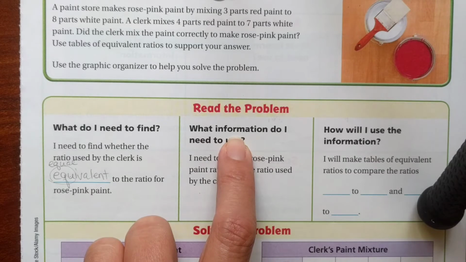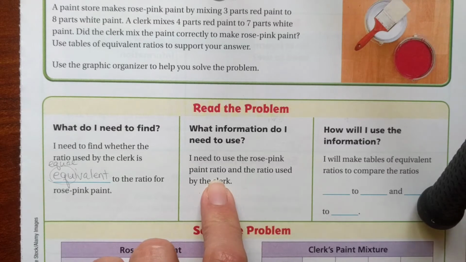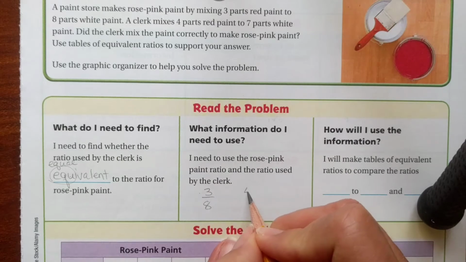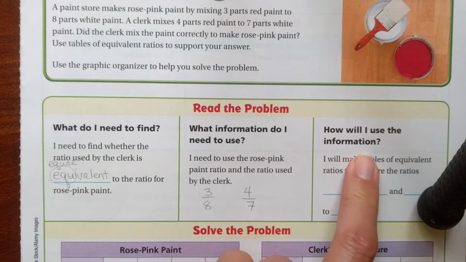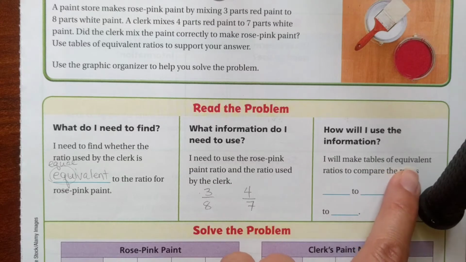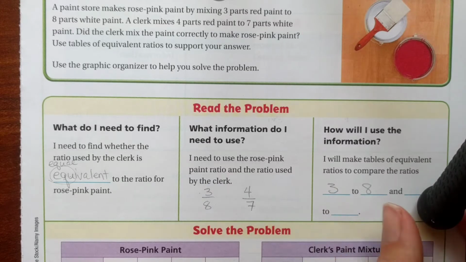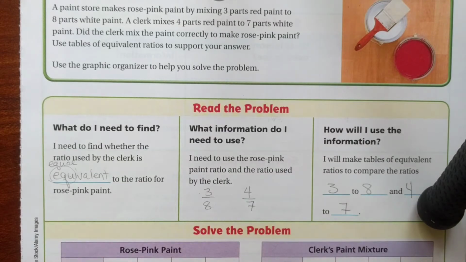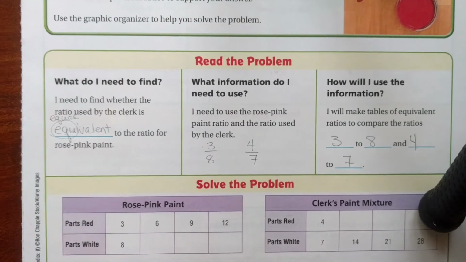All right, what information do I need to use? I need to use the rose pink paint ratio, remember, was 3 to 8. And the ratio used by the clerk, which was 4 to 7. How will I use the information? I will make tables of equivalent ratios to compare the ratios 3 to 8 and 4 to 7. So here we go. They gave us the tables already, so that makes our lives a little easier.